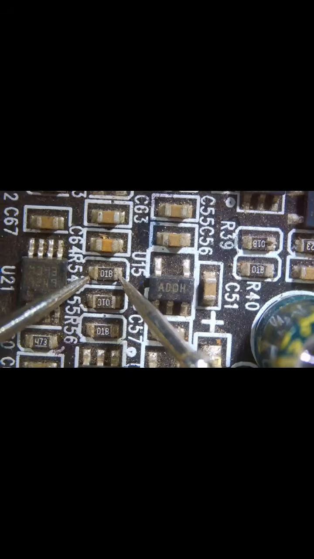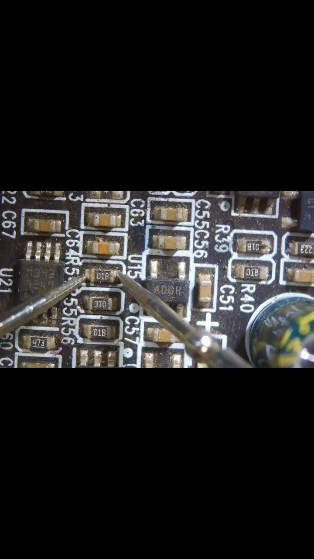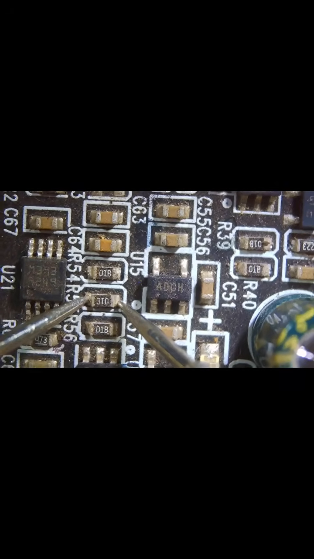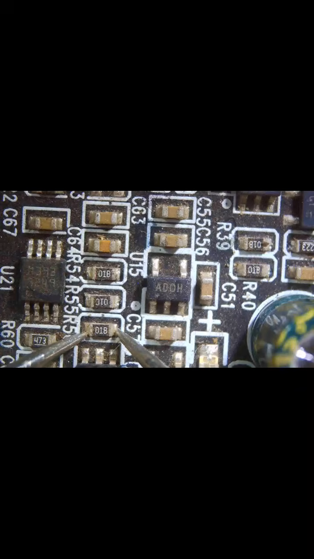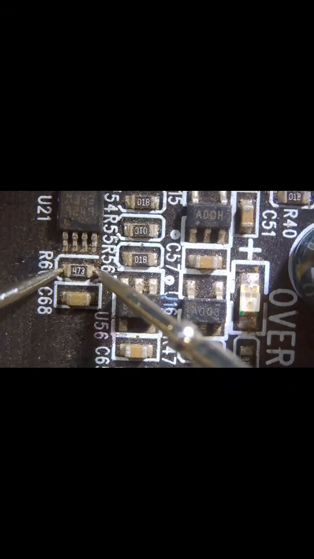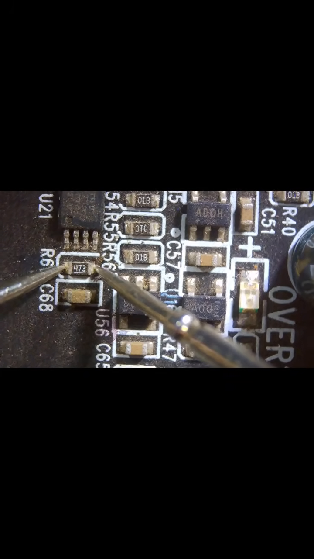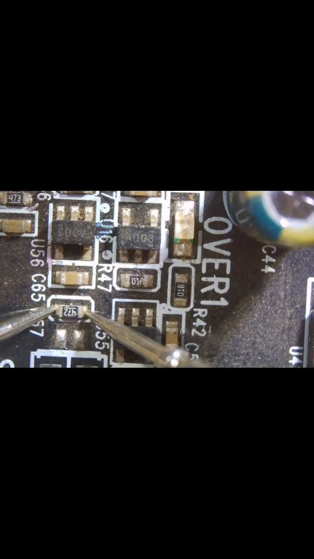Alright, let's see this. This is 1K. Okay. 10K, 10 kilo ohms. Okay. 1 kilo ohms. Okay. 4.7 ohms resistor.